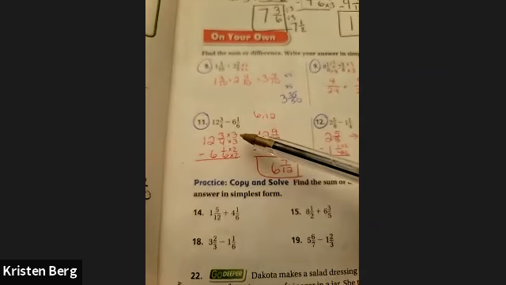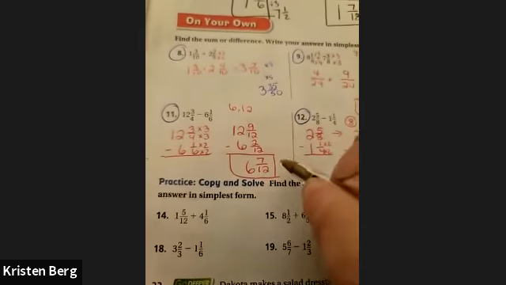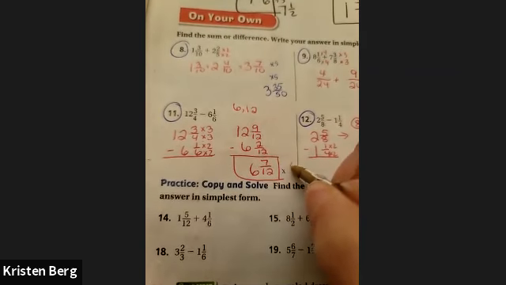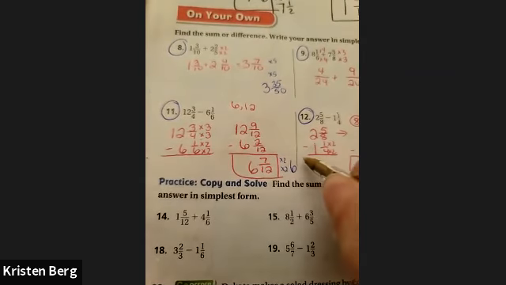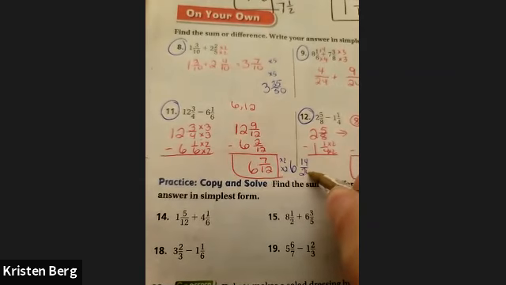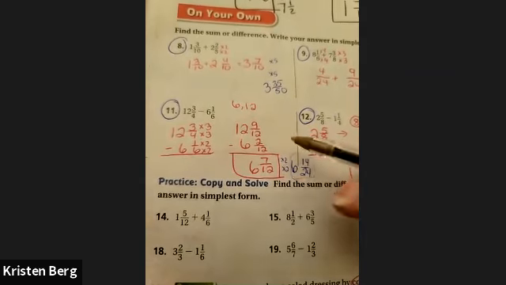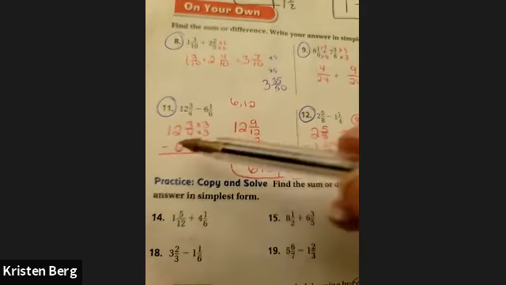All right, next one. You could have used the quick way and did 24. If you did do that, you would still get 6 wholes. You would just multiply both the top and the bottom by 2. So that would have been 14 24ths. So you could have had 6 and 14 24ths as your answer, or 6 and 7 12ths if you chose 12 like I did.